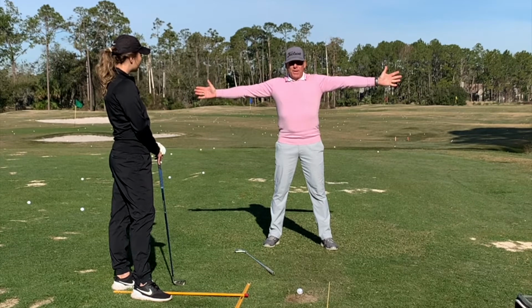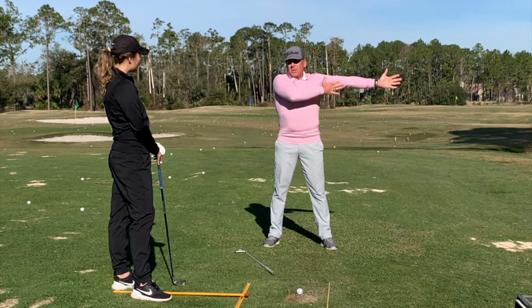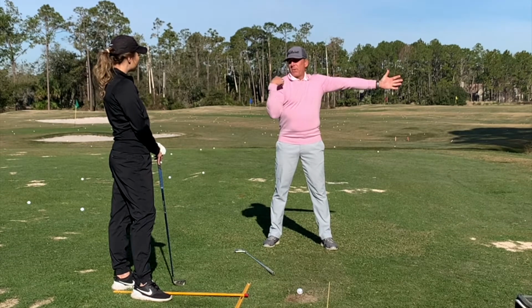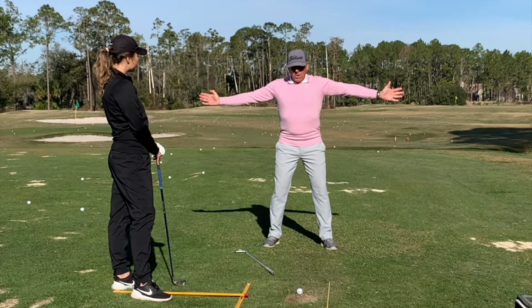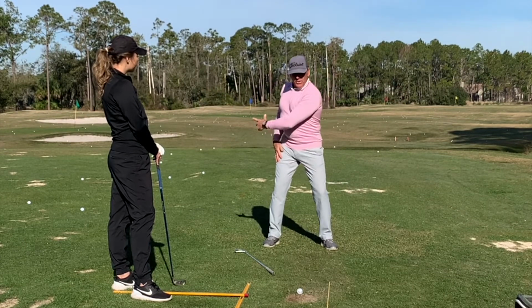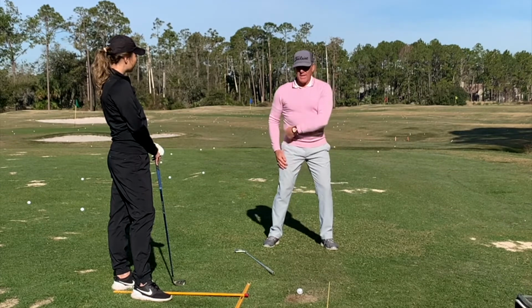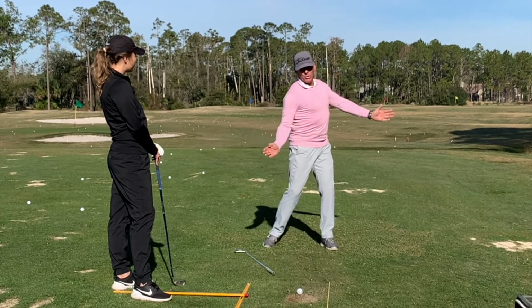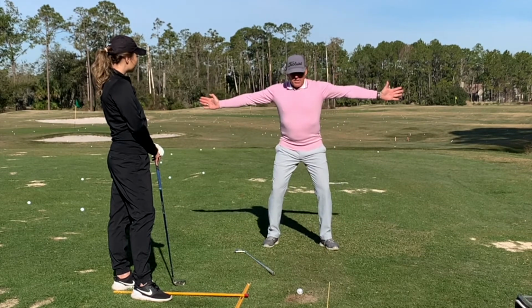In other words, if I didn't turn my body like this, I can't possibly reach that because my right shoulder is back here. What we want to do when we hit a golf ball is, as you're hitting, the left side is pulling out of the way so that the right side can get up to and through the ball. So that would look like this.